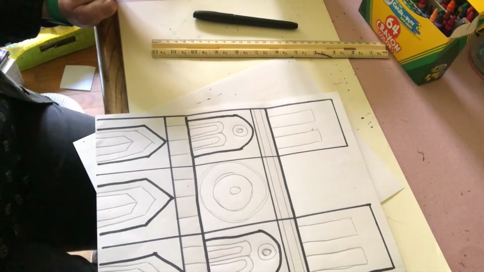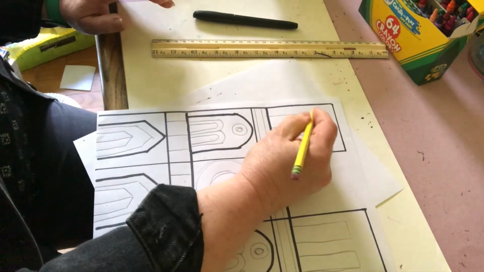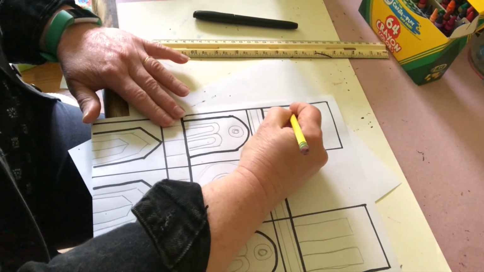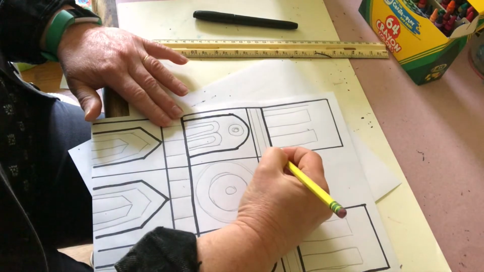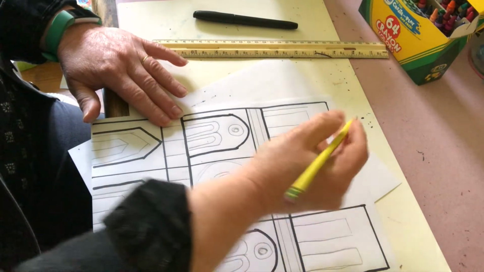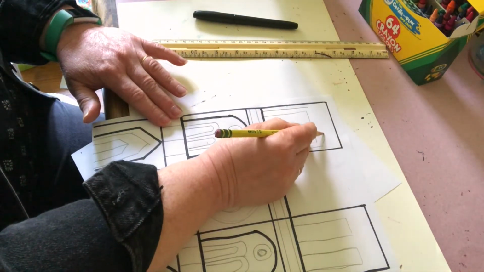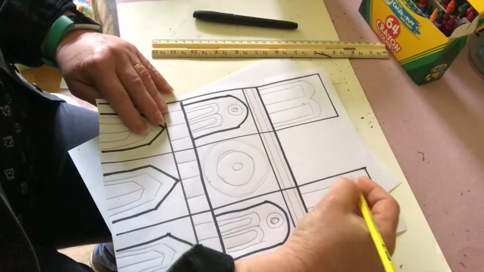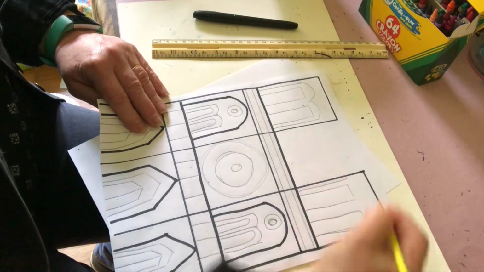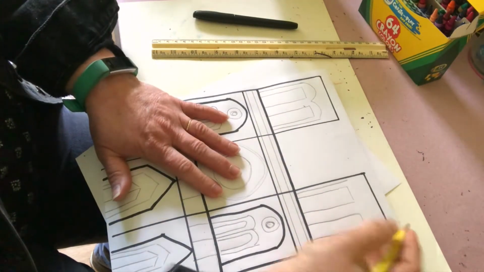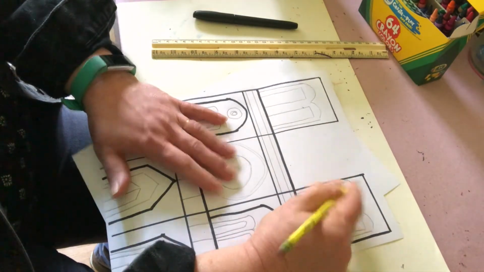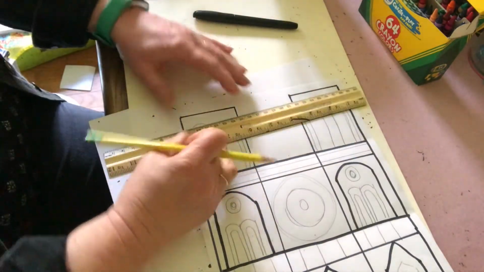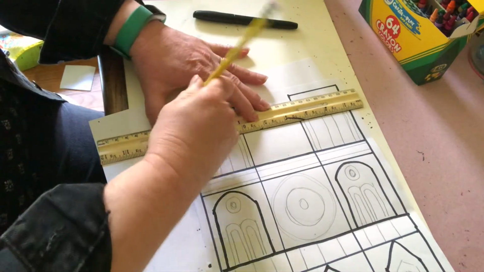And let's start to make this look like a rounded shape up here. Let's put another line up the sides here. And then go in the center. Let's make the bell tower at the top double.